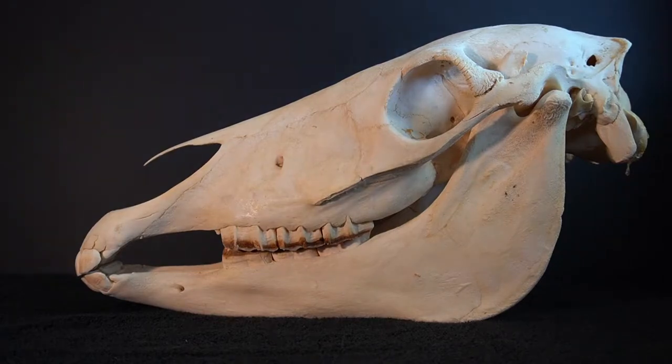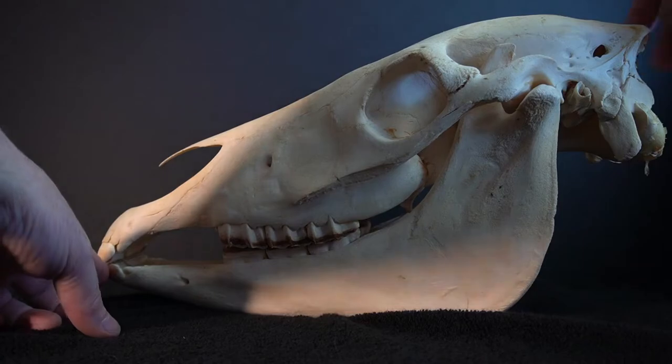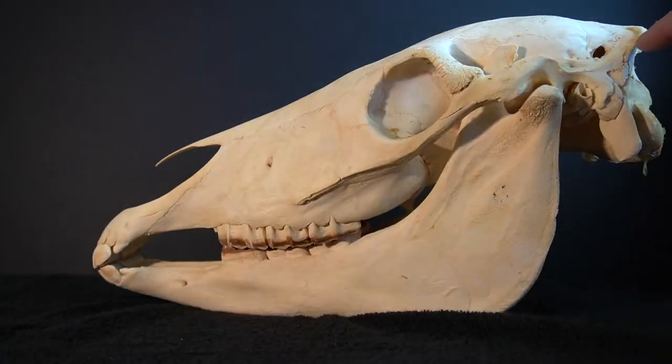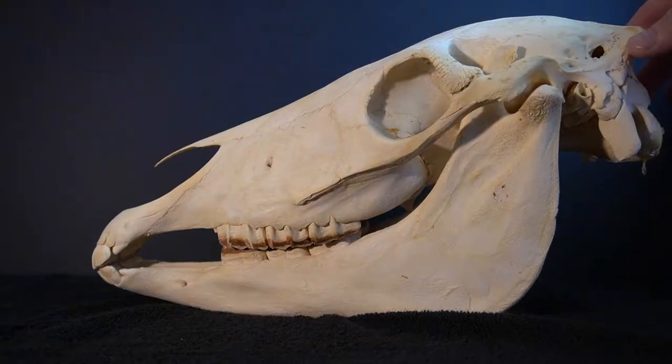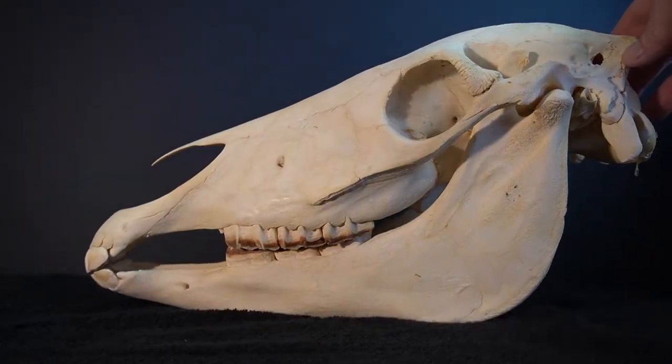On this skull, you can see the nuchal crest is this highest point of the occipital bone right here. Turn the skull. You can see it there. So that's the highest point on the horse's head, and it's susceptible to fracture in horses that are rearing up in confined spaces.